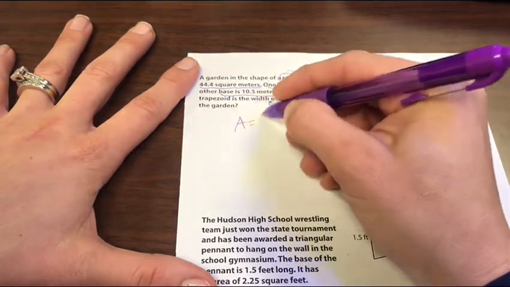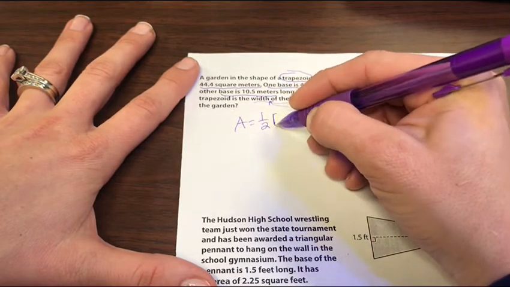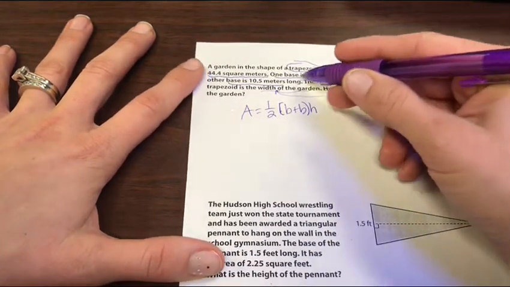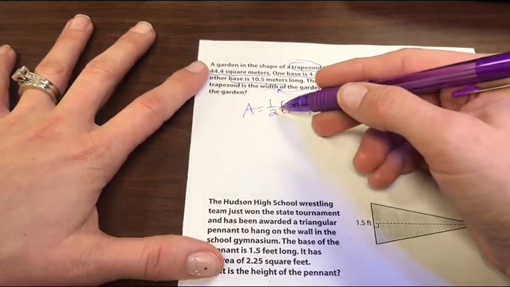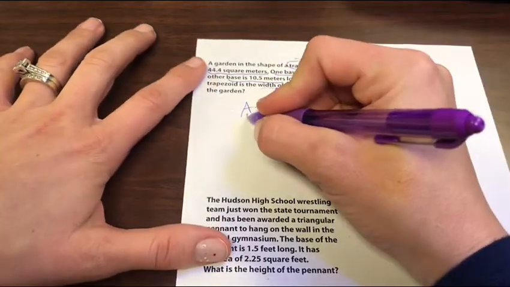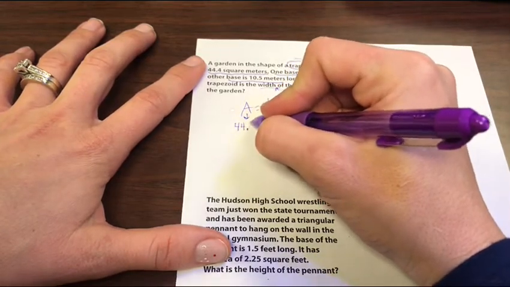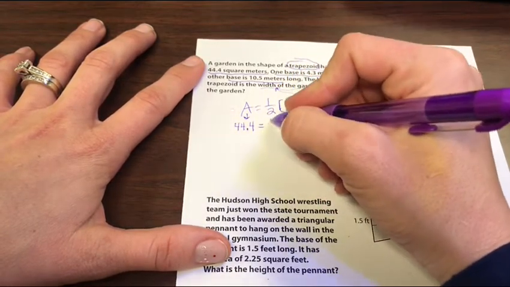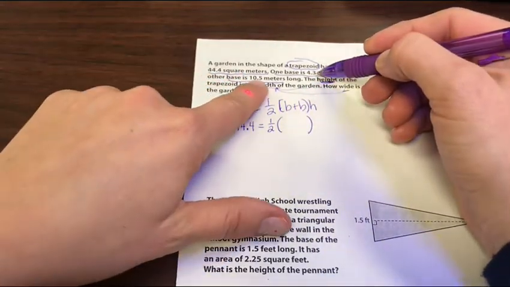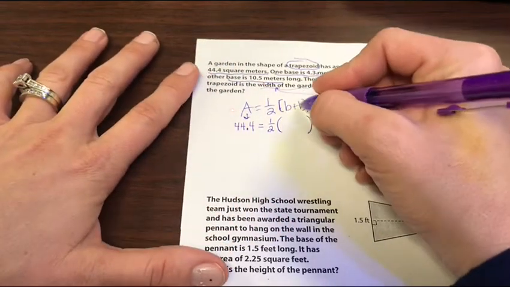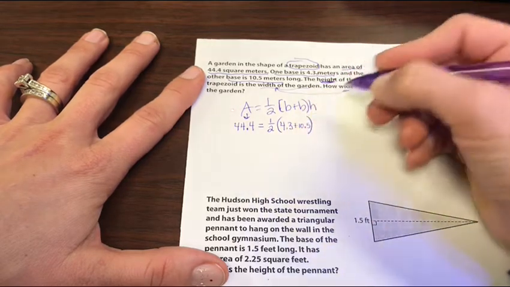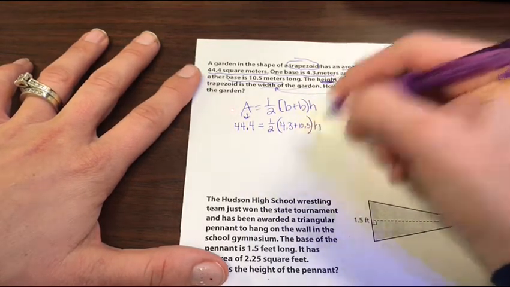So since it's area of a trapezoid, we're going to go on our purple sheet and write our formula straight off of our purple sheet. And then we're going to substitute the things they give us straight into the formula where they go. So they gave us the area of 44.4 square meters. So we're going to put that directly into our equation. And then we're going to write everything else down. Okay, so now they give us our two bases, 4.3 and 10.5. So it says here that we add the bases together. So we're going to add those two bases together. And then they're asking for the height, so we're going to leave the height as h.